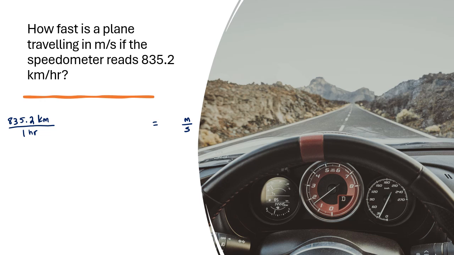So I need to find some multiplications that will allow me to get rid of the kilometers and hours and convert them to both meters and seconds and be in the right position when we are done. I have to think about the relationships that I know in order to build my own conversion factors for this problem. So I know that I may want to start with the relationship between kilometer and meter.